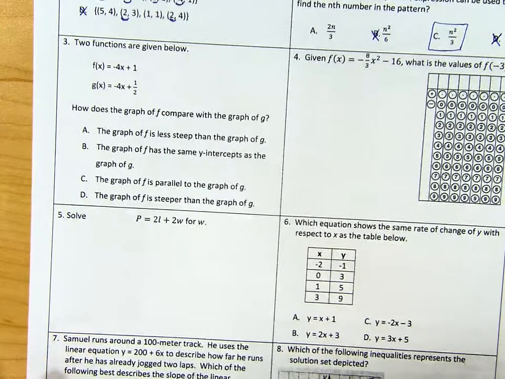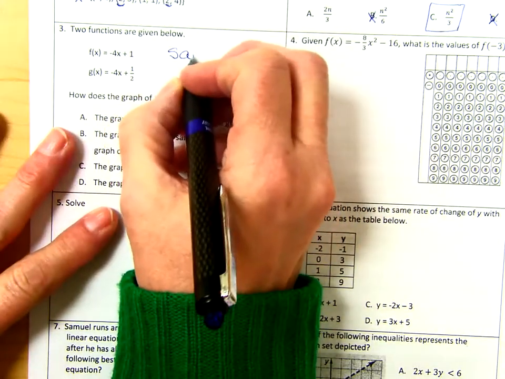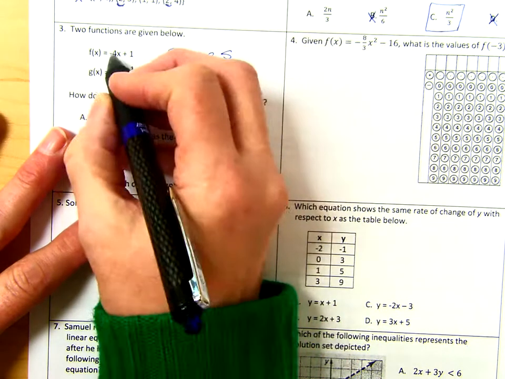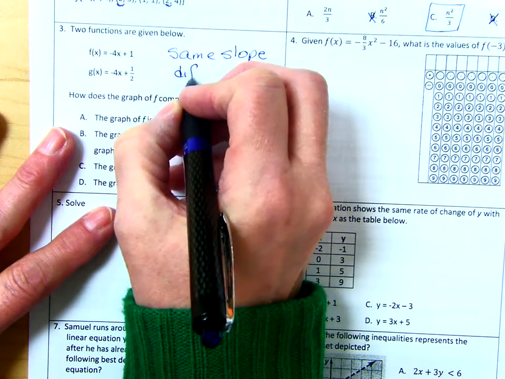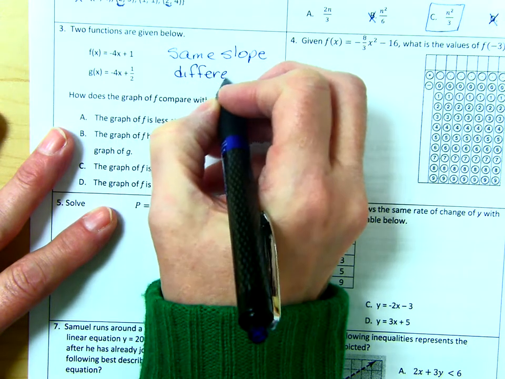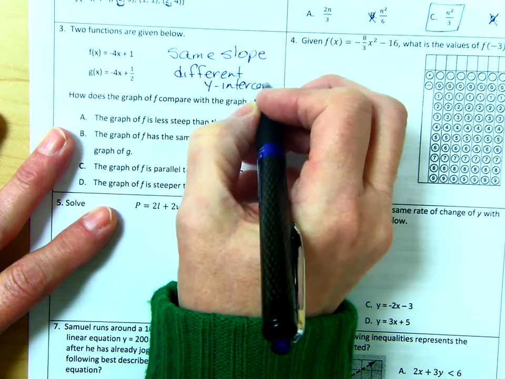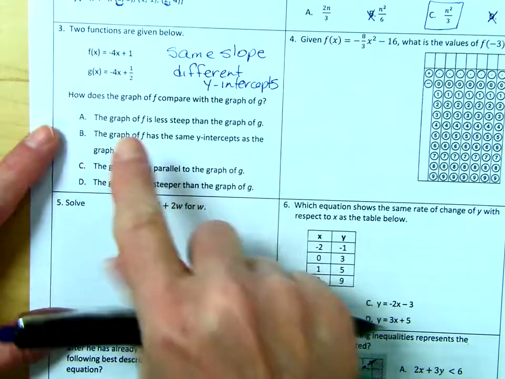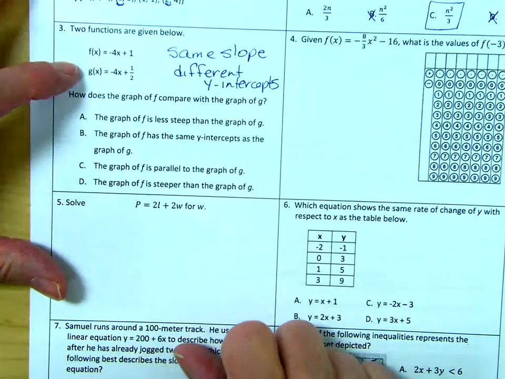For problem number 3, we have these two functions. We notice that they have the same slope, because they both have a slope of -4, but they have different y-intercepts. So now we're trying to decide, how does the graph of f compare with the graph of g?